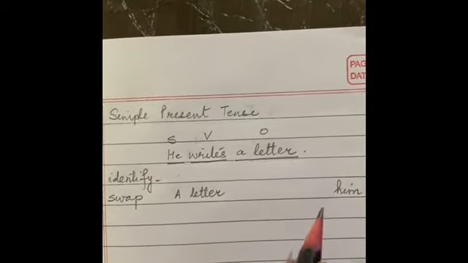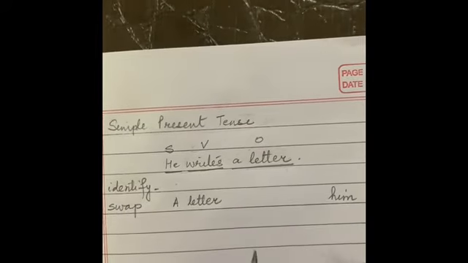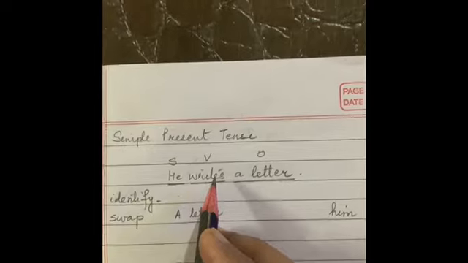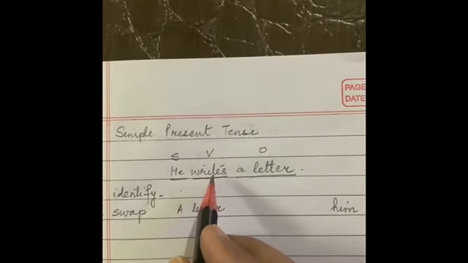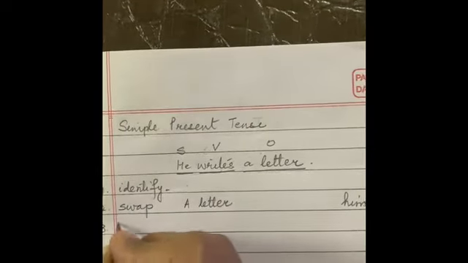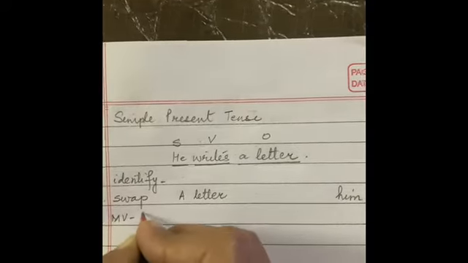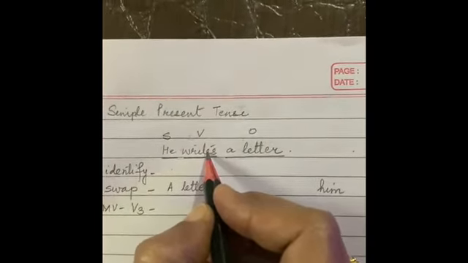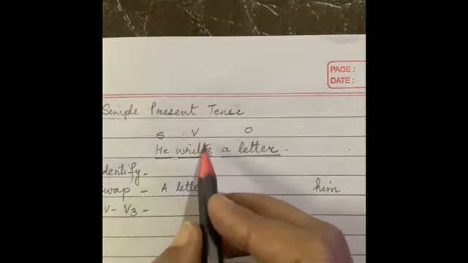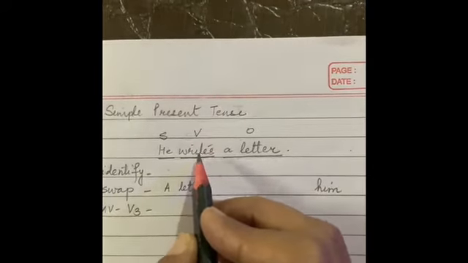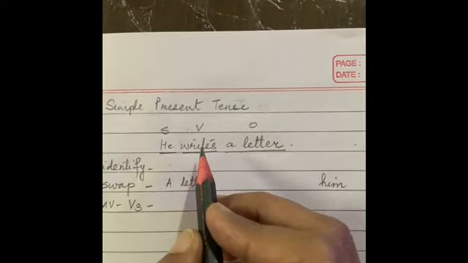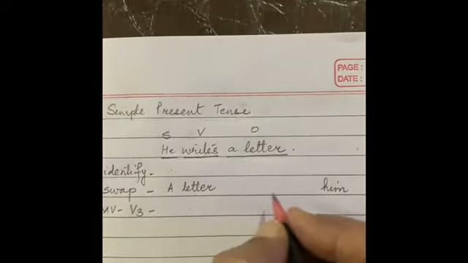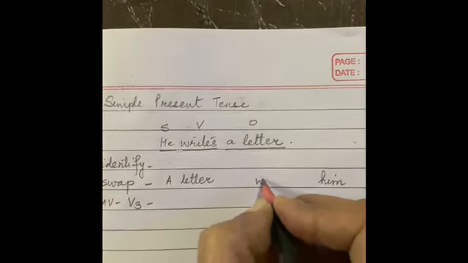And now in step 3, we need to convert the main verb to verb 3. So it will become written. The main verb is write, and the verb 3 of the main verb write is written. So written will be written here.